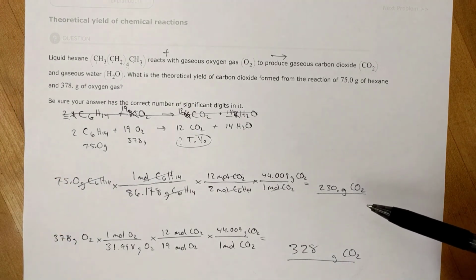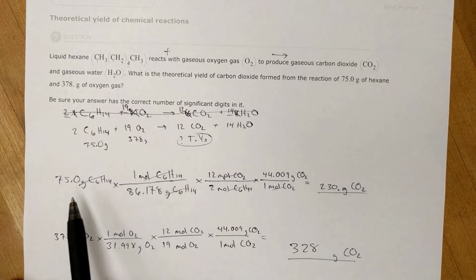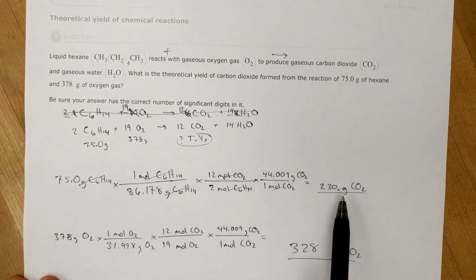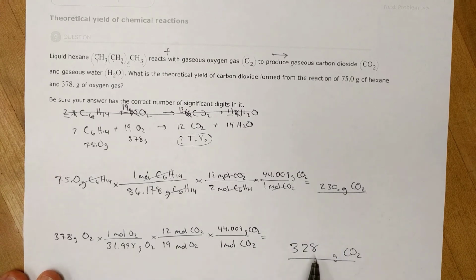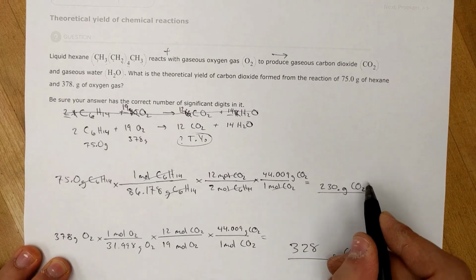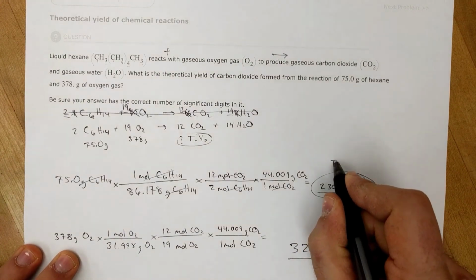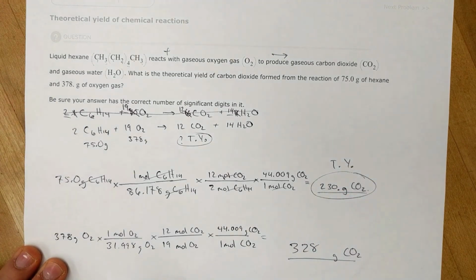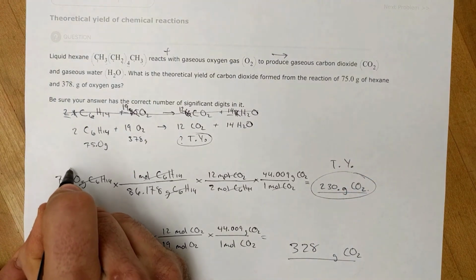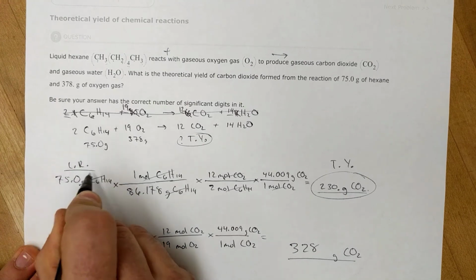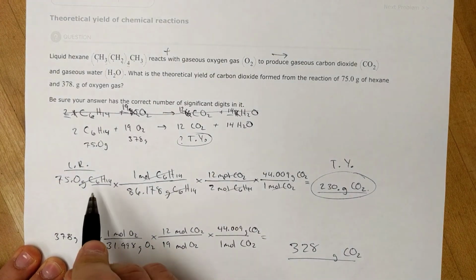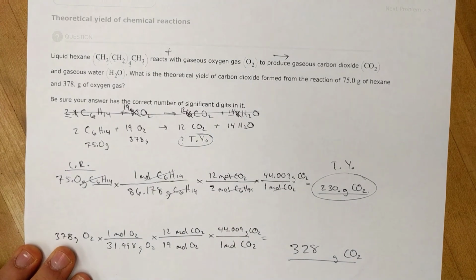So now we have to decide which one is the theoretical yield. So when all of the hexane has been used up, we get 230 grams of carbon dioxide. When all of the oxygen gets used up, we get 328 grams of carbon dioxide. So we can't get to 328 grams because hexane has been used up at the time we produced 230 grams of carbon dioxide. So we call that the theoretical yield. Theoretically, that's the amount of carbon dioxide we could produce, and the limiting reactant is the hexane. It's the one that runs out first when we've produced 230 grams of carbon dioxide.